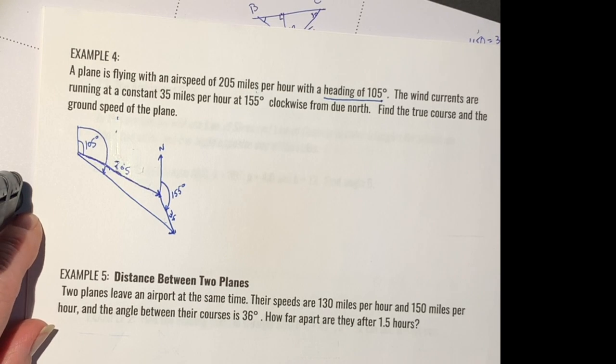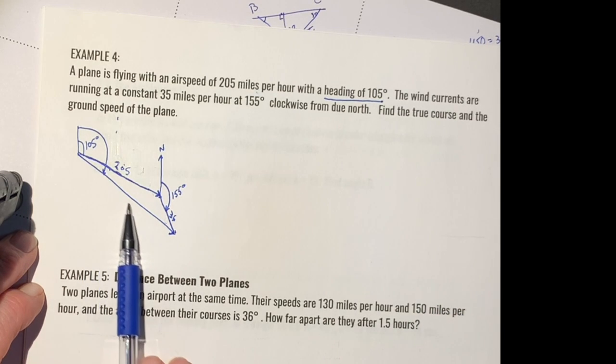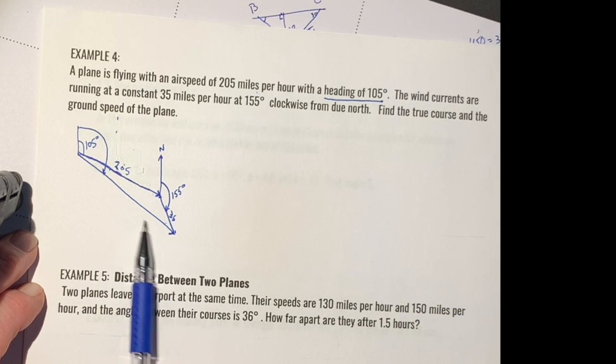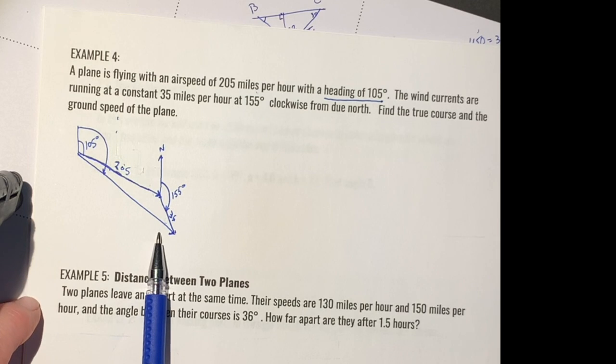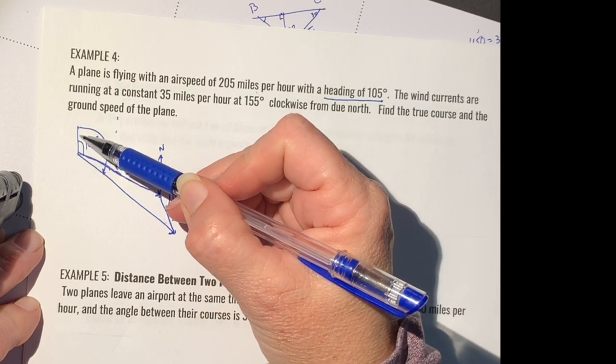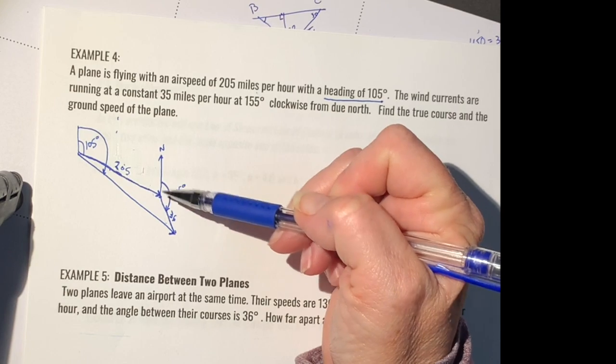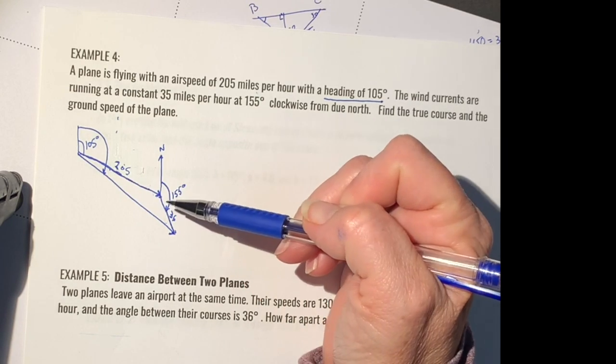So I'm going to have to back up and think, since this is what I'm trying to find, I'm not going to have all 3 sides, so it won't be a side-side-side case. So somehow I have to know an angle. Let's see what I know. I know the outside angle here, 105. I know this angle is 155. Somehow I have to be able to have another angle in this triangle.